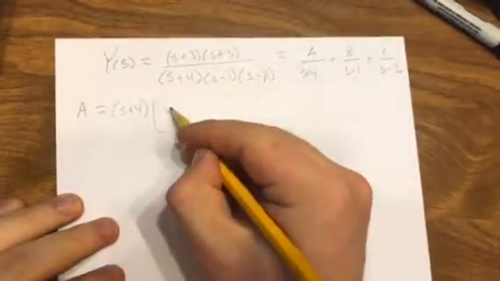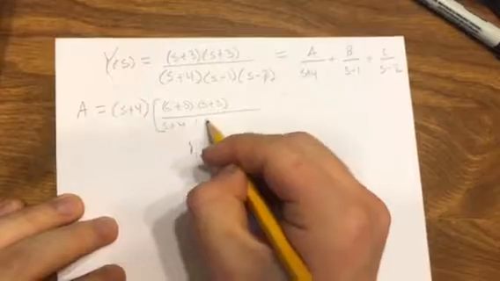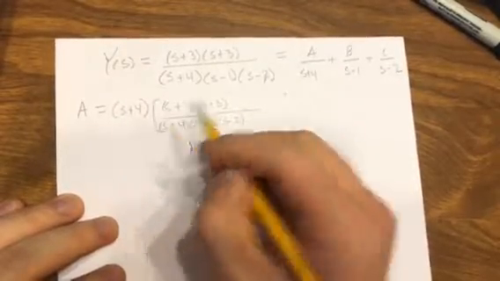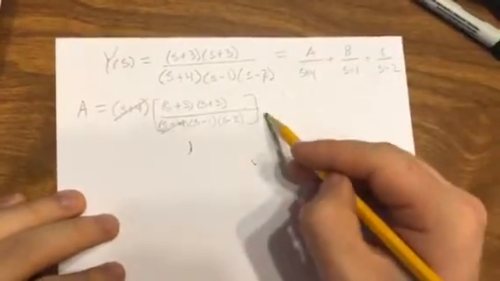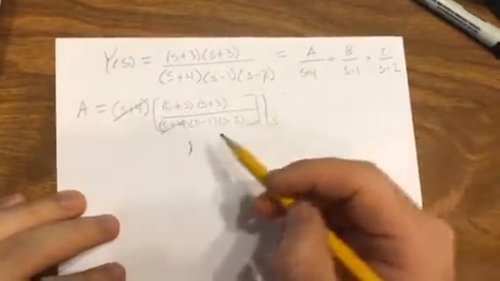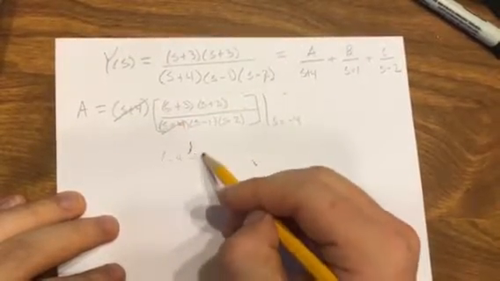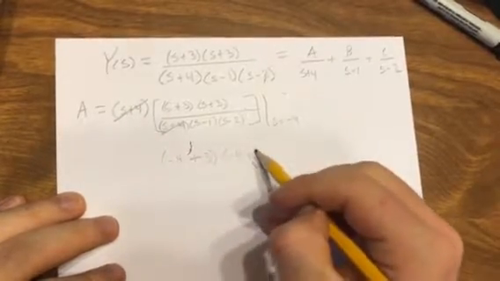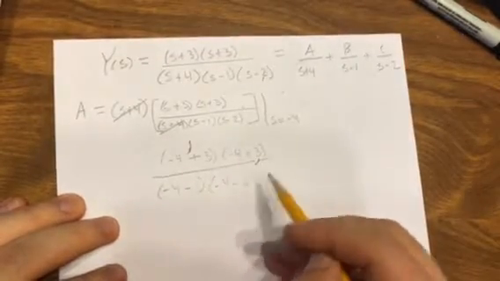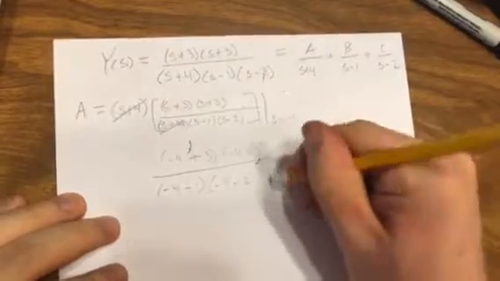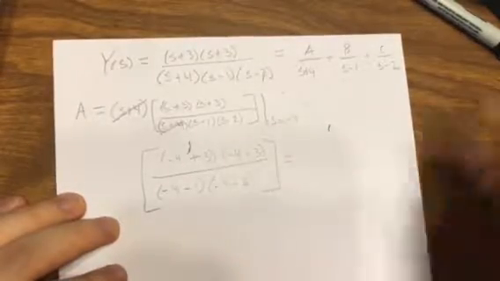So s plus 3, s plus 3, s plus 4, s minus 1, s minus 2. If you multiply, these two cancel. So s equals negative 4. And you're just going to plug those in. Plug negative 4 in for every s here. So negative 4 plus 3 times negative 4 plus 3 over negative 4 minus 1 times negative 4 minus 2. If you plug that in your calculator, or just do it by hand correctly, you should get 1 over 30.